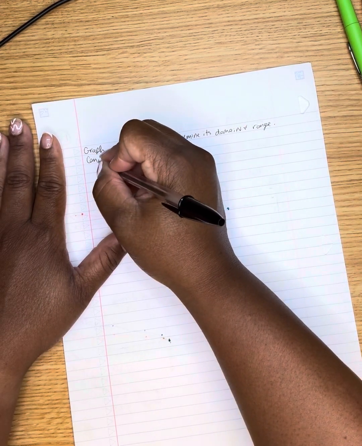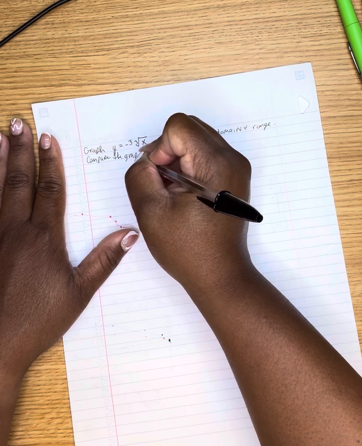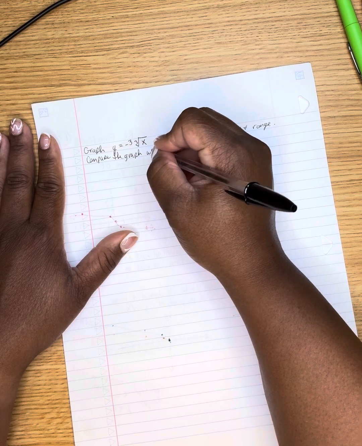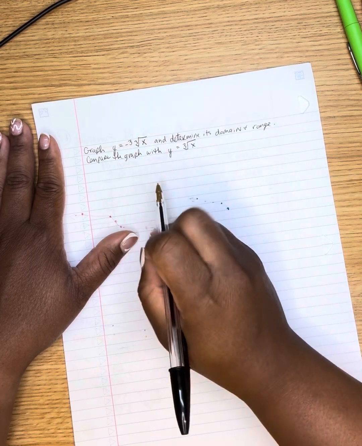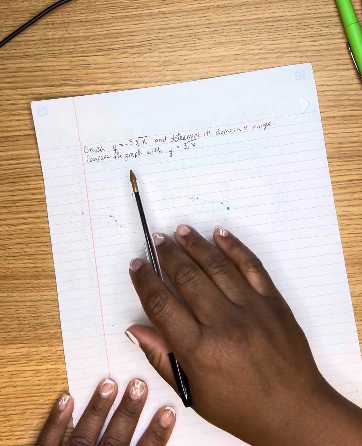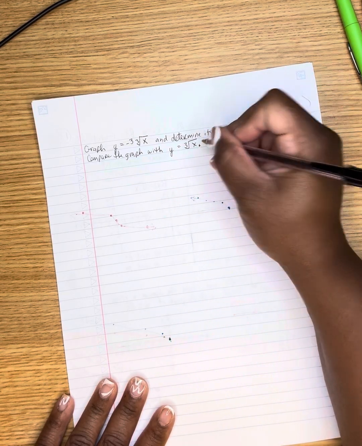Compare the graph with y equals the cube root of x. So this is y equals -3 times the cube root of x. All right, so I'm going to have you guys do this and we'll review it in class.